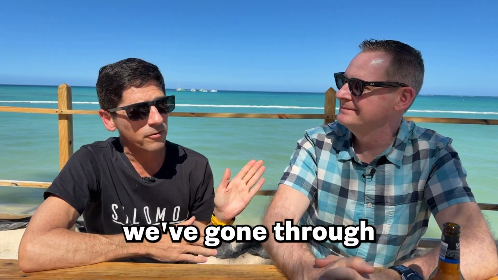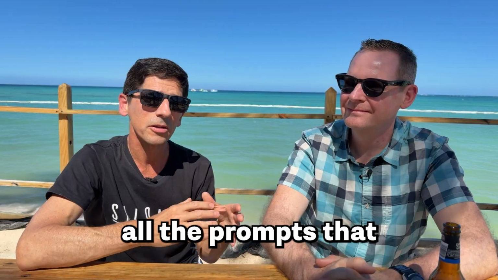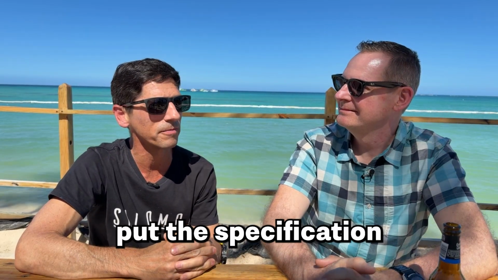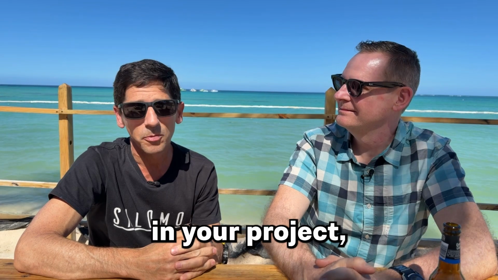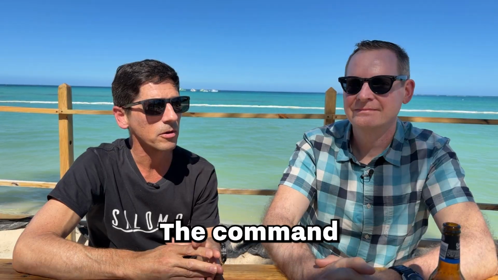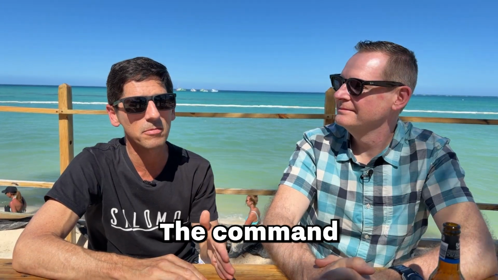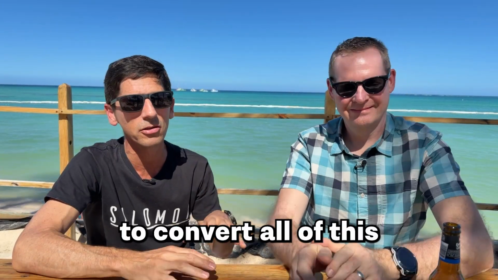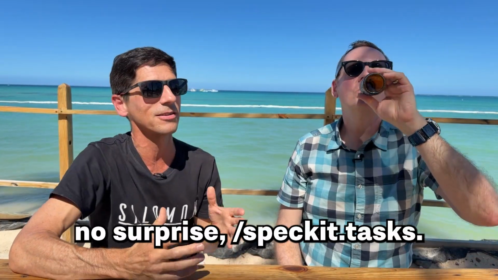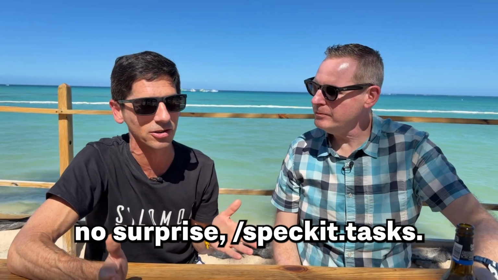Okay, so then we've gone through all the prompts that help you put the specification in your project on the right branch. The final command, or the command that you run to convert all of this into actionable tasks is, no surprise, speckit.tasks.